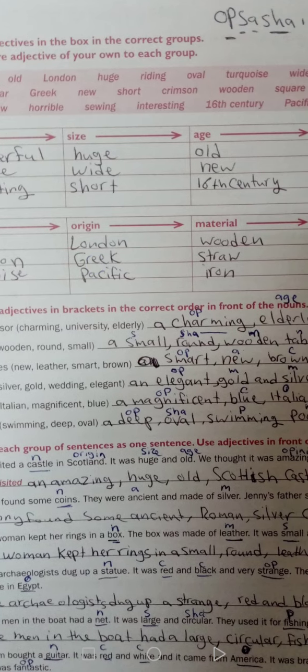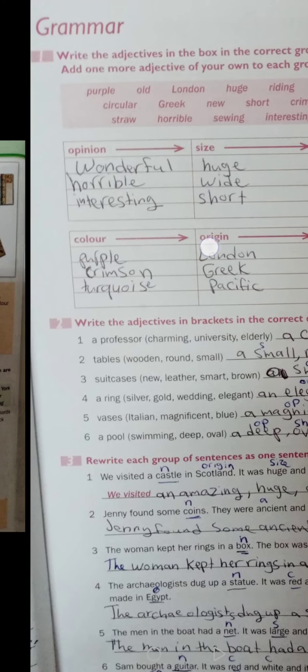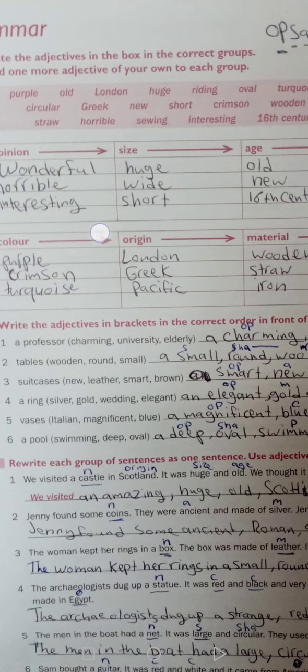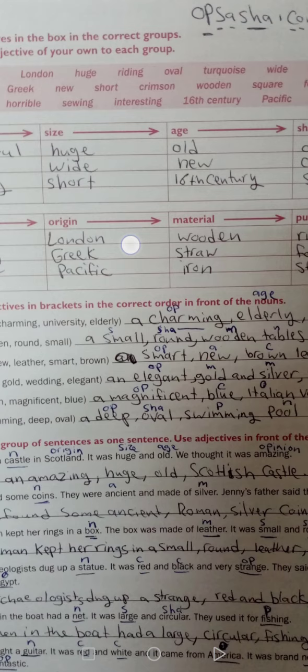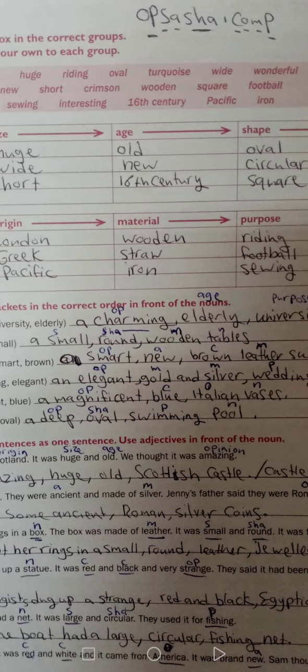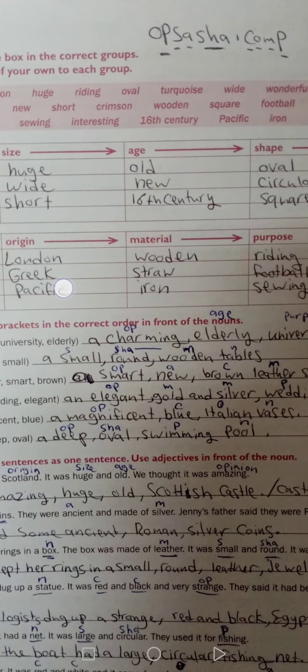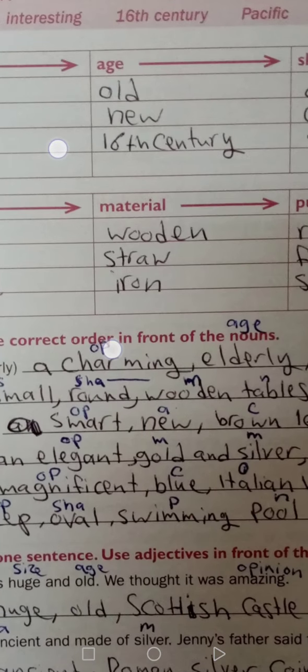بروح على material. We have horrible سيء، هذه opinion، بروح على opinion. We have sewing هي الخياطة، هذه purpose، بروح على purpose. We have 16th century، هذا تاريخ يعني عمر، age، بروح على age. We have Pacific هو المحيط الهادي، يعني إيش؟ مكان، يعني origin، بروح على origin. Pacific اللي هو المحيط الهادئ. Iron اللي هو الحديد، شو الحديد؟ عبارة عن material، بروح على الماتيريال. Okay.